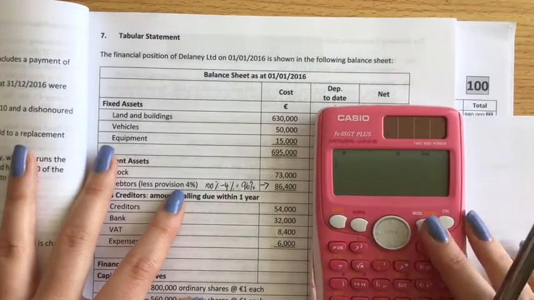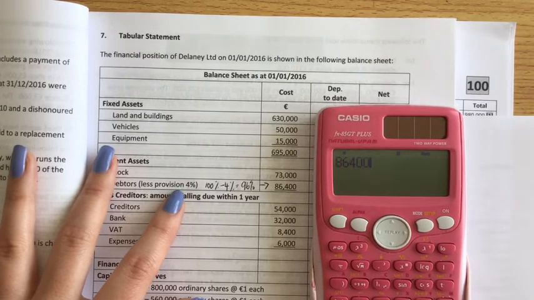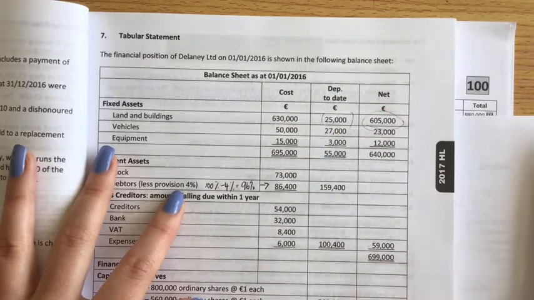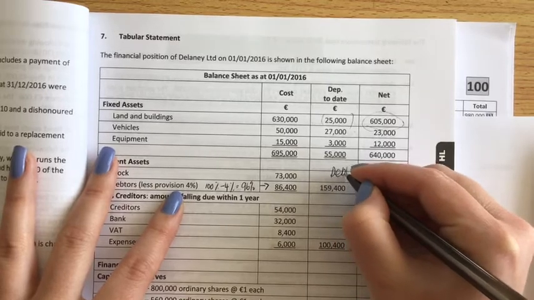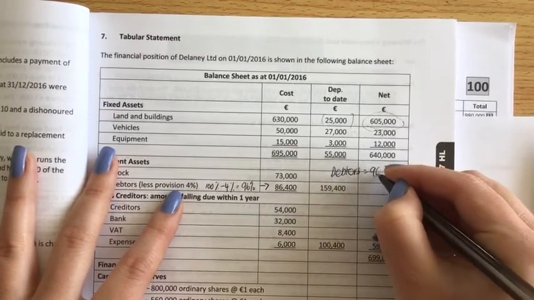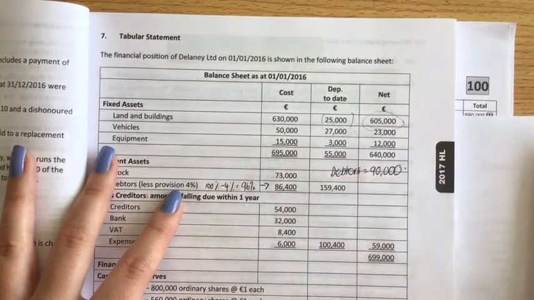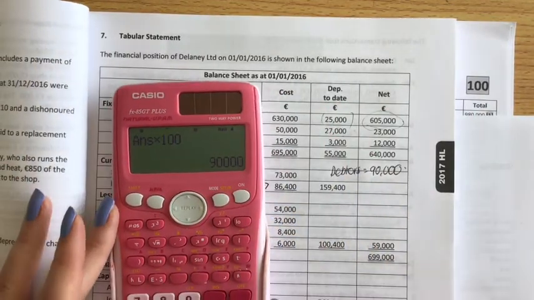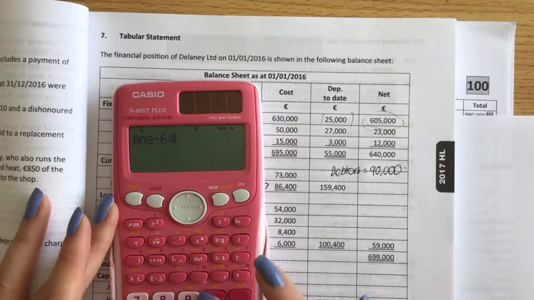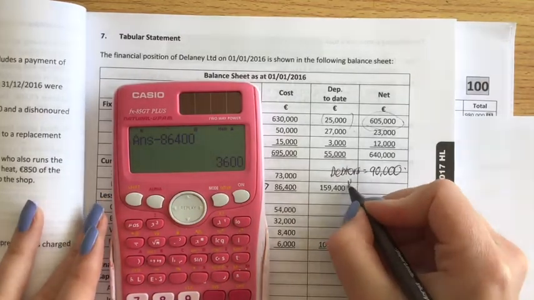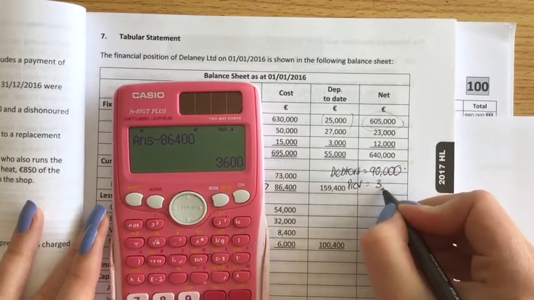Okay, so into your calculator, 86,400 divided by 96 multiplied by 100 will give you your debtors figure. So your debtors figure is, I'll just do it right here, debtors is 90,000, minus our total that we have there, 86,400. So that means my provision is 3,600.